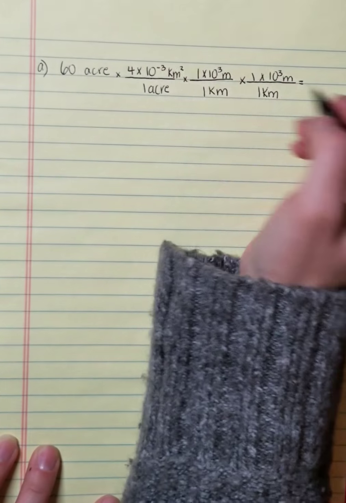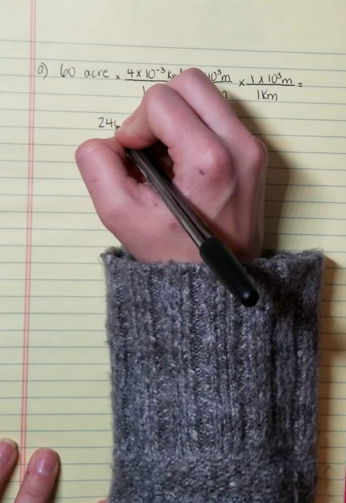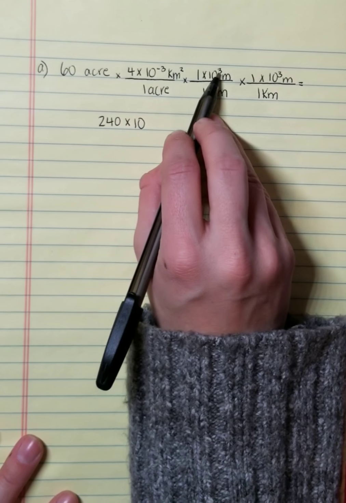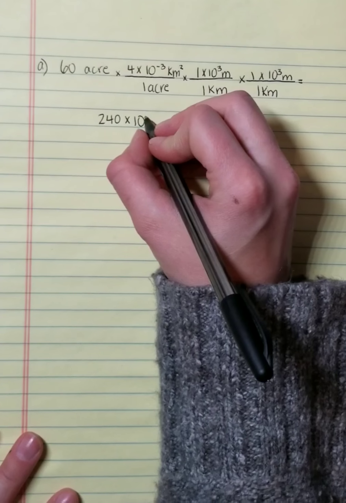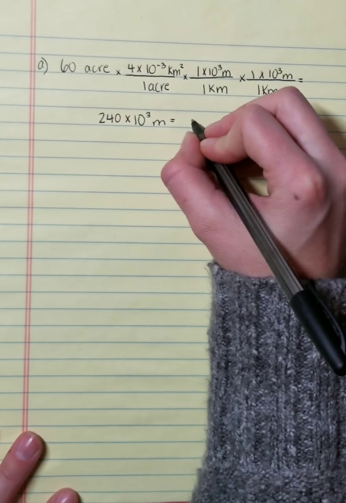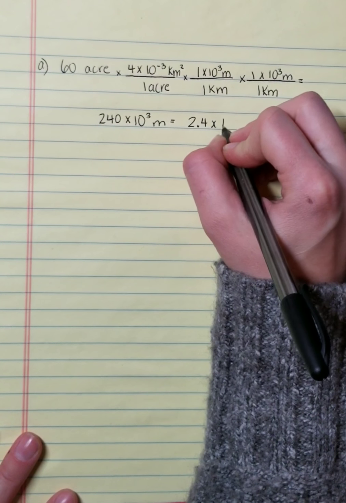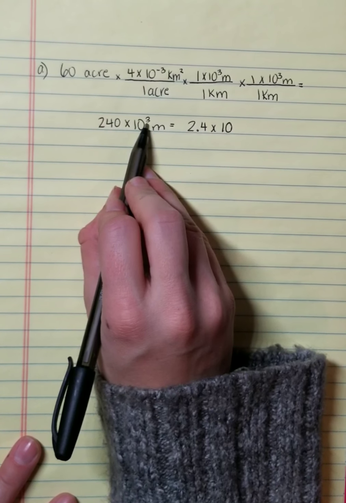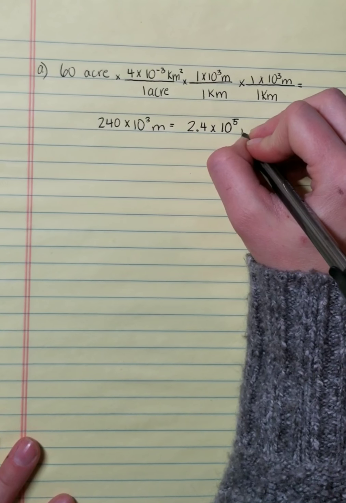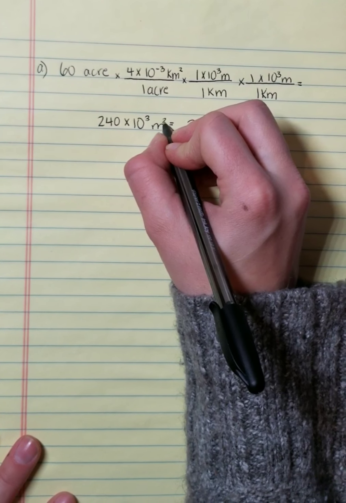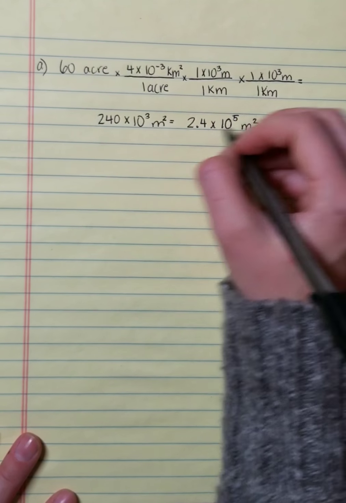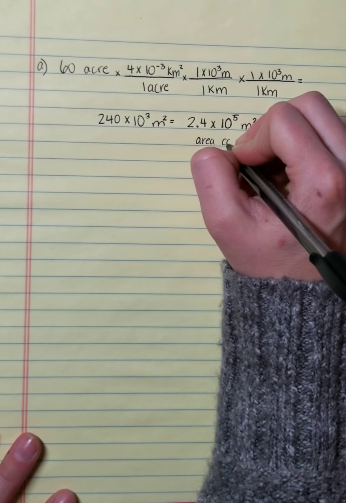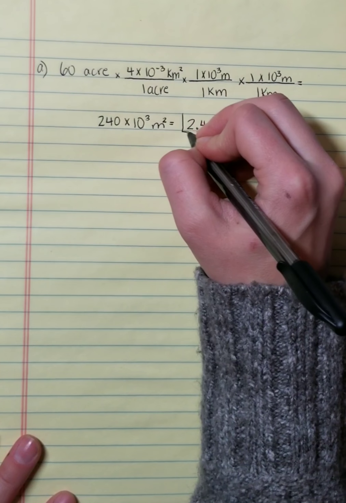So now 60 times 4, we have 240 times 10. The negative 3 exponent here and the positive 3 exponent here cancel out, times 10 to the third meters, which is technically 2.4 times 10. Remember that exponent will increase based on the number of places you move the decimal. So times 10 to the fifth meters, and this was supposed to be squared. That's going to give us the area of the campus, and that's what they ask us to solve for in A.